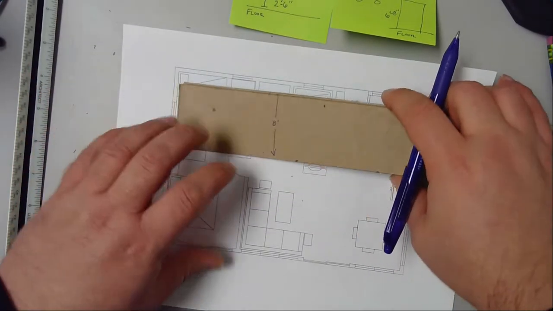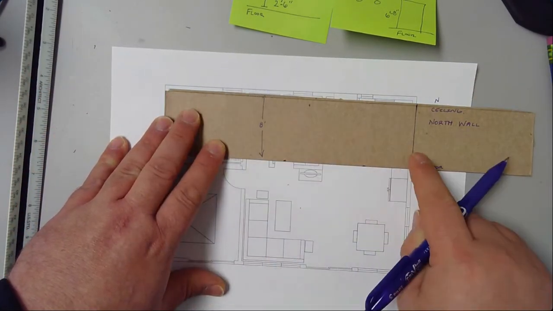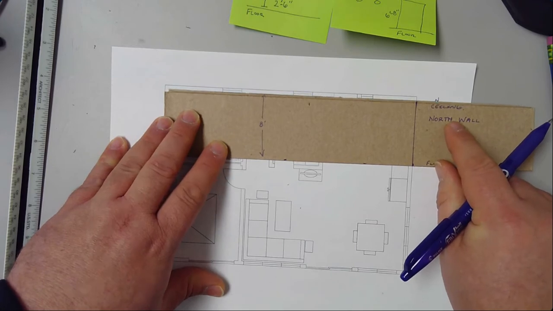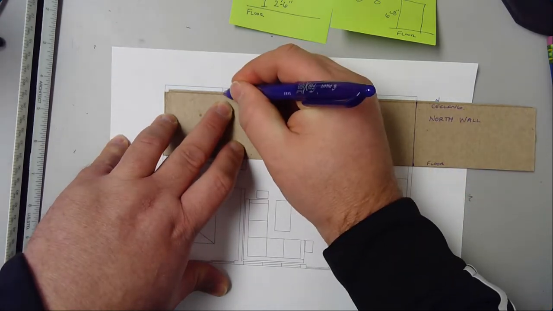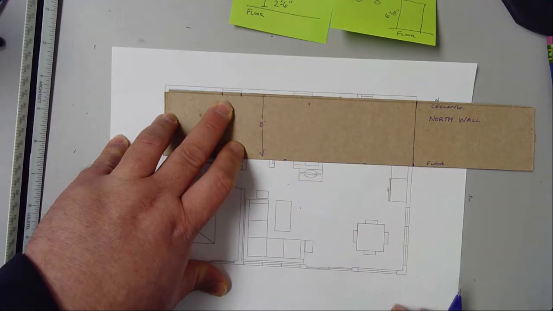The next thing we're going to do is I'm going to put it back there. Notice the end, and then here's the end of my other wall. And I'm going to mark in the beginning of and the end of my windows.